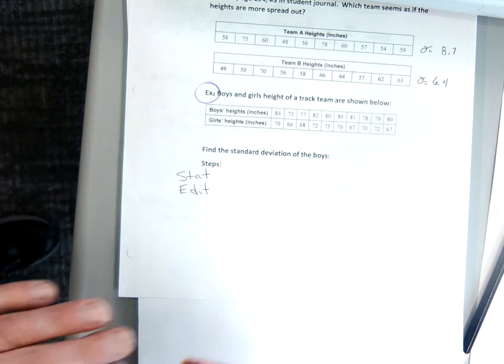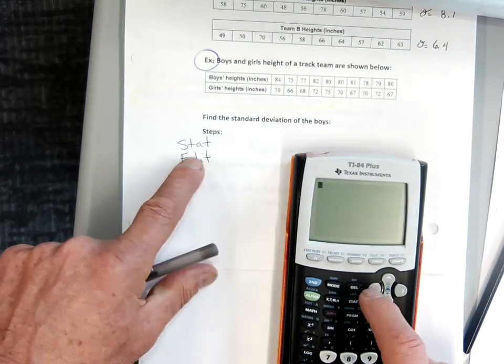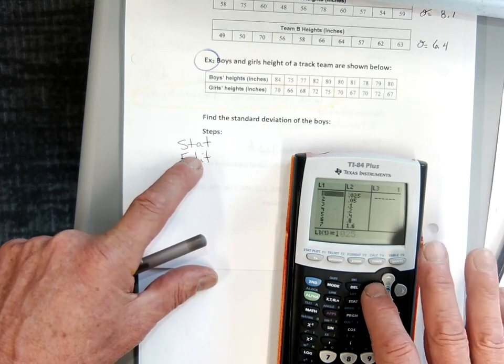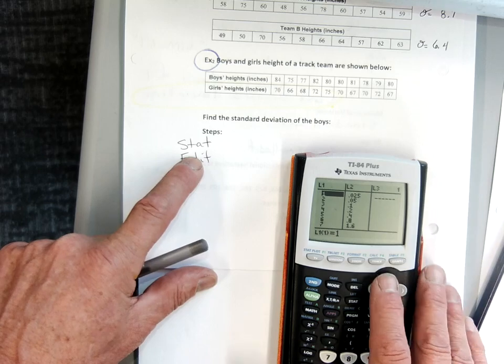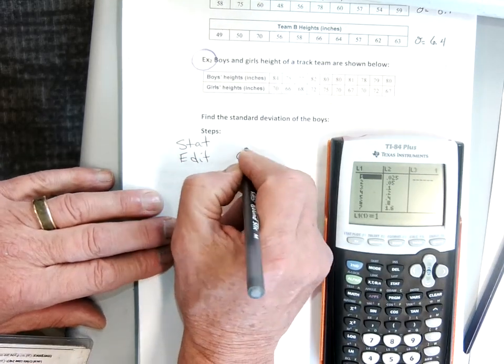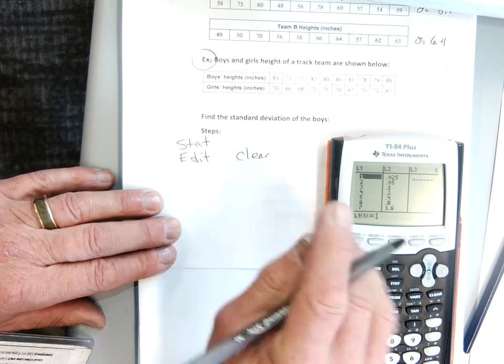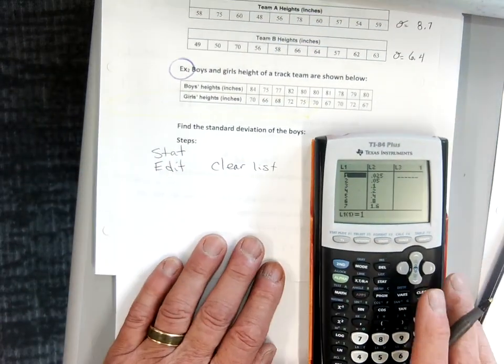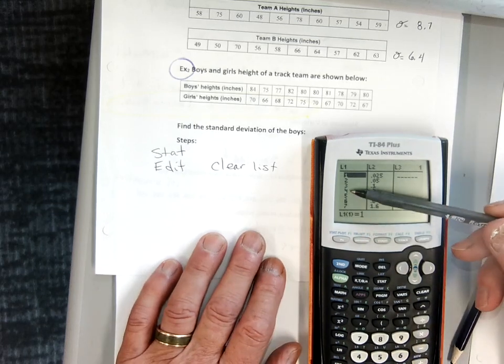Okay, back to what I was talking about. So I went to stat, edit. Okay, good. L1. I'm going to clear my list. Watch how I clear my list. Everybody watch. You guys have numbers in here?